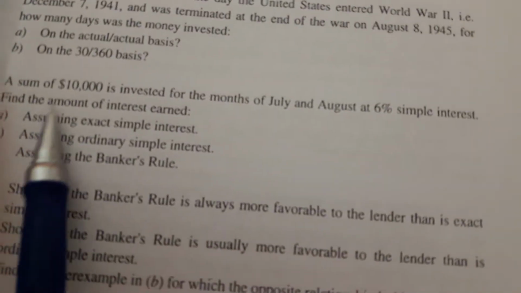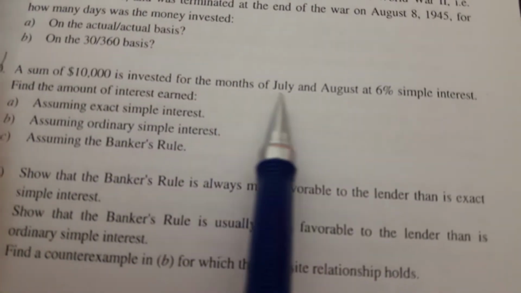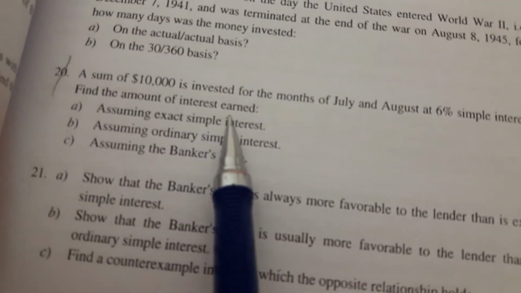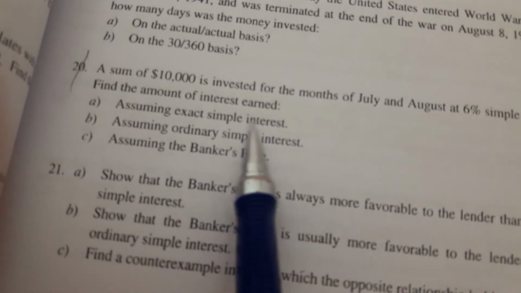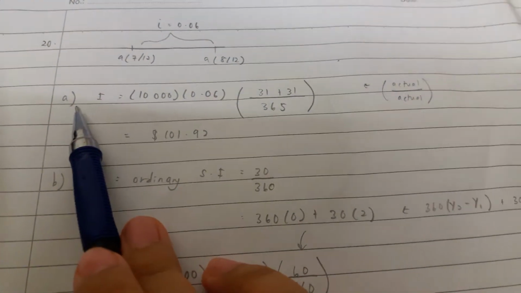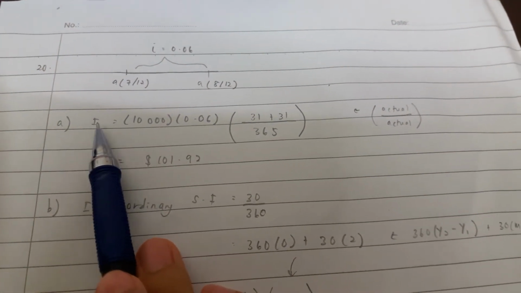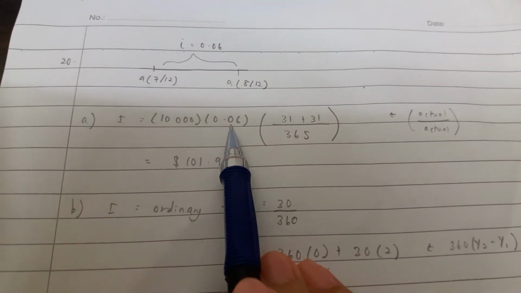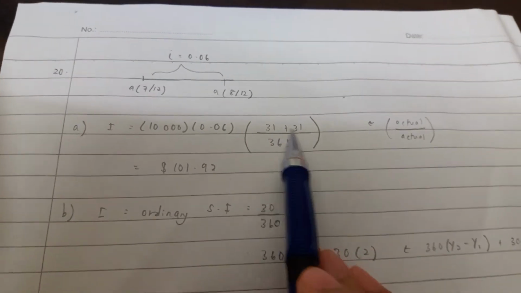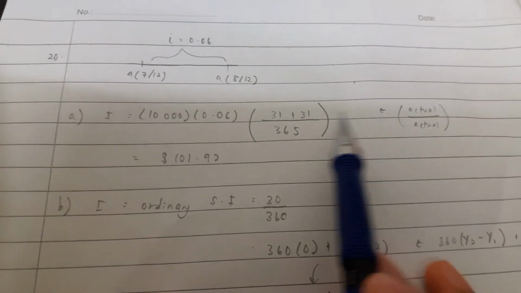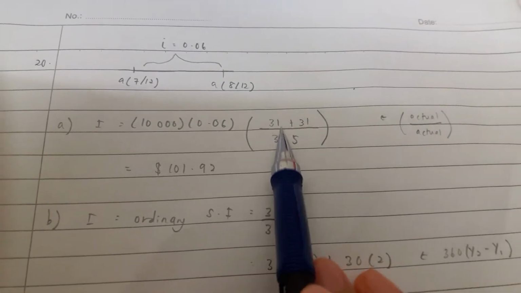For number 20, a sum of $10,000 is invested for the months of July and August at 6% simple interest. Find the amount of interest earned. A. Assuming exact simple interest. B. Ordinary simple interest. C. The banker's rule. Okay, for A, we use this to find the amount of interest earned. This is the formula of actual over actual, which is for the exact simple interest.